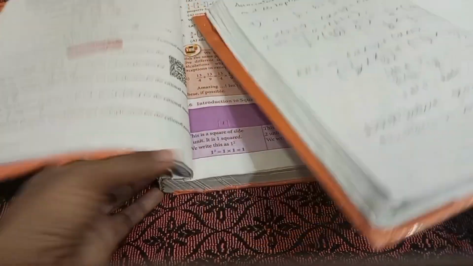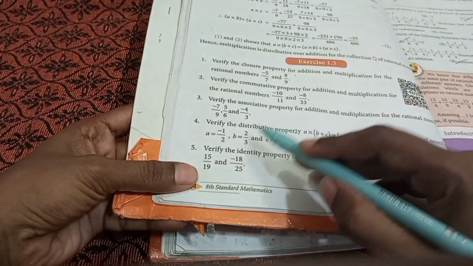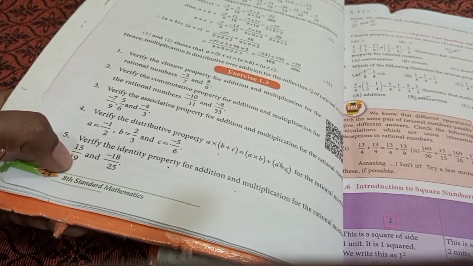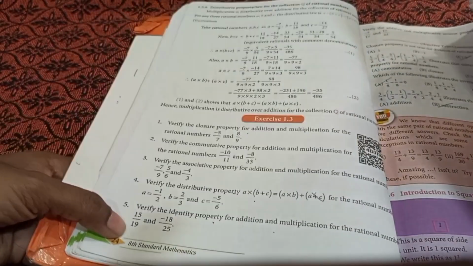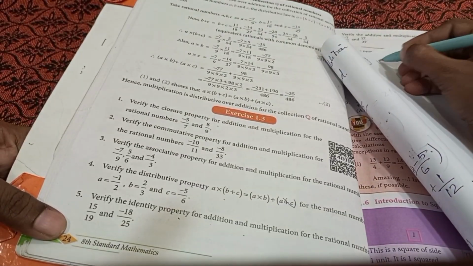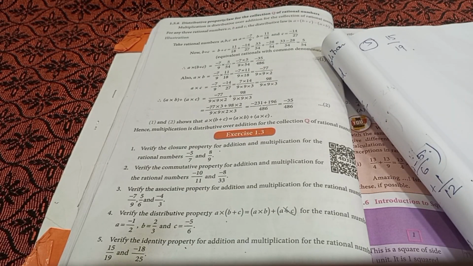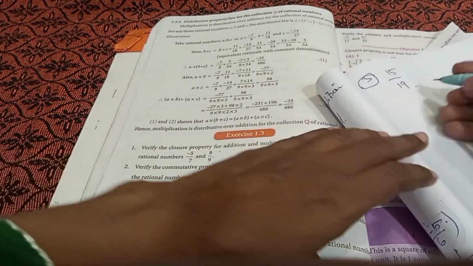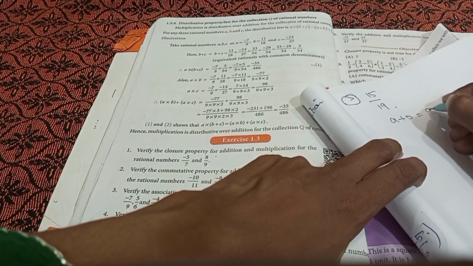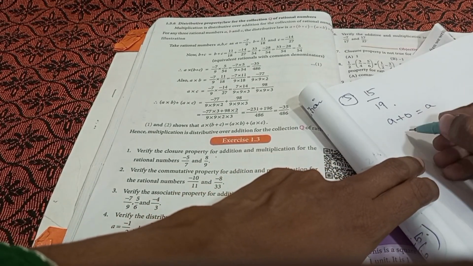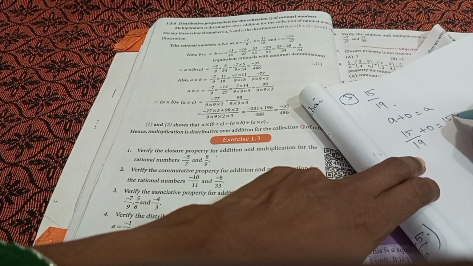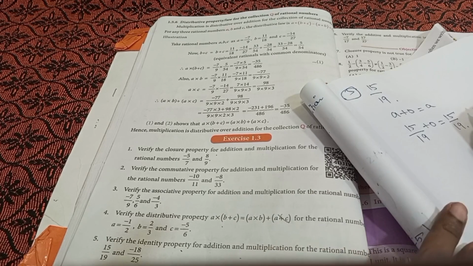Okay, now move on to fifth sum. Fifth sum is verify the identity property for addition and multiplications of rational number. For these two you have to verify the identity property. So see here, in the fifth sum they have given first 15 by 19. For 15 by 19, what is the identity property for addition? Identity property for addition is 0, no? So that means A plus 0 is equals to A. So what you have to do? 15 by 19 plus 0 is equals to 15 by 19. So this is identity property for addition.